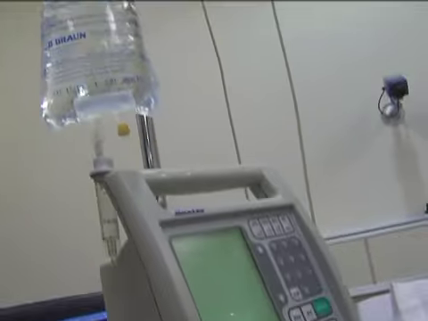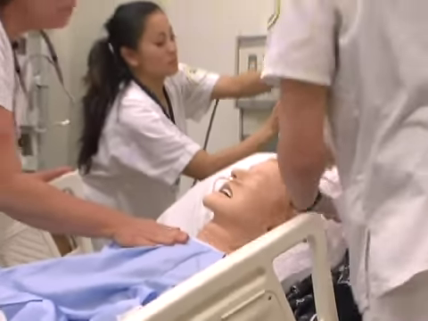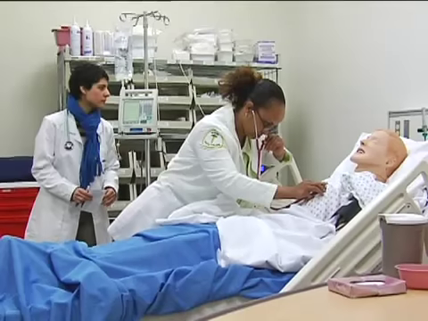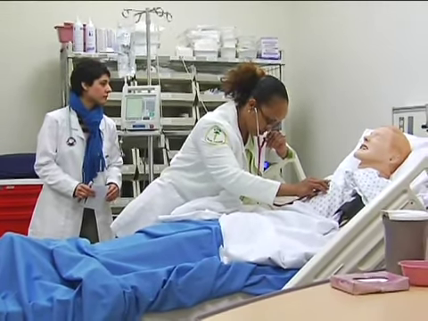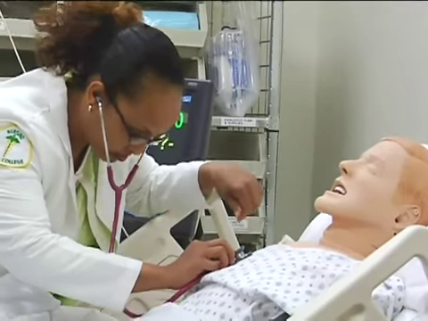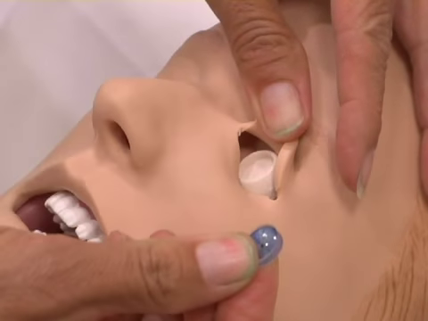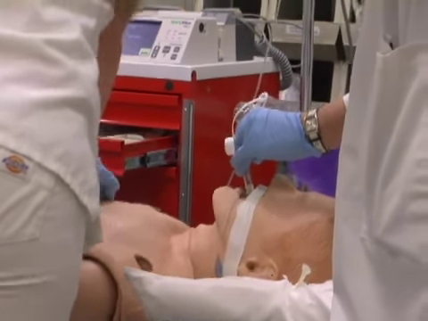He can have a running IV and can have medications administered to him and tubes inserted, such as Foley catheters, chest tubes, and endotracheal tubes. He has the following pulses: radial and brachial, right side only, carotid, femoral, and pedal pulses, both sides. We can change his eyes to reflect different pupil sizes. In essence, you should assume he is a human being and treat him as such.